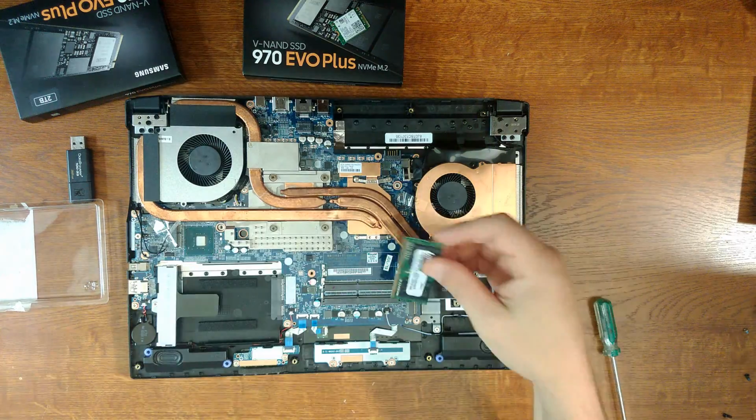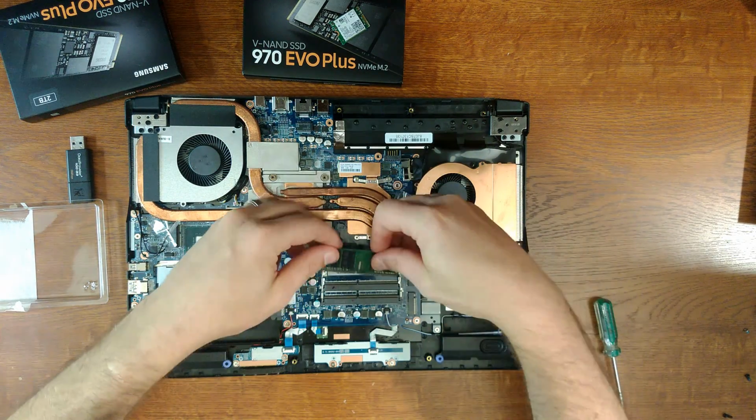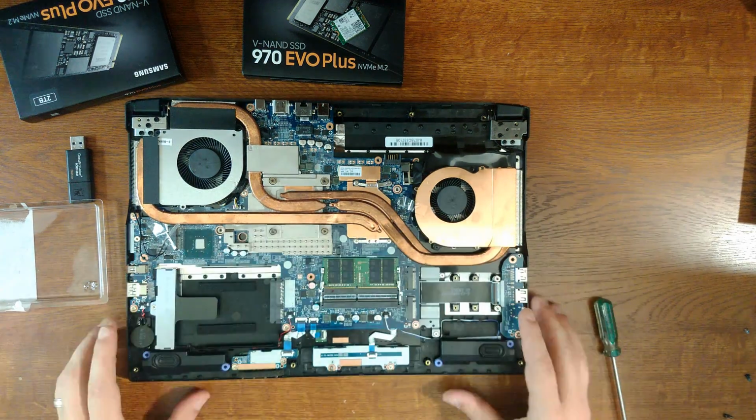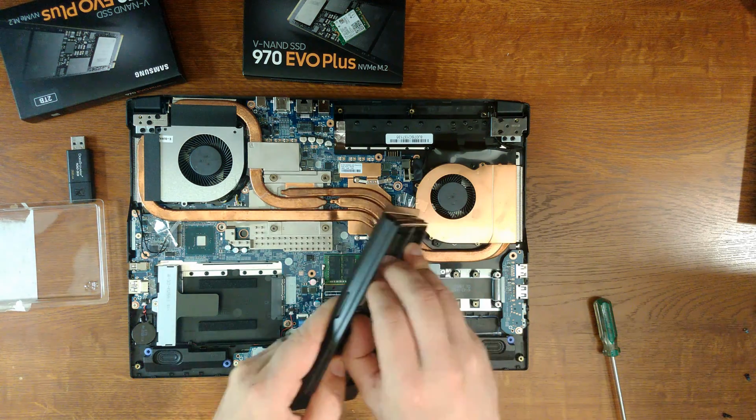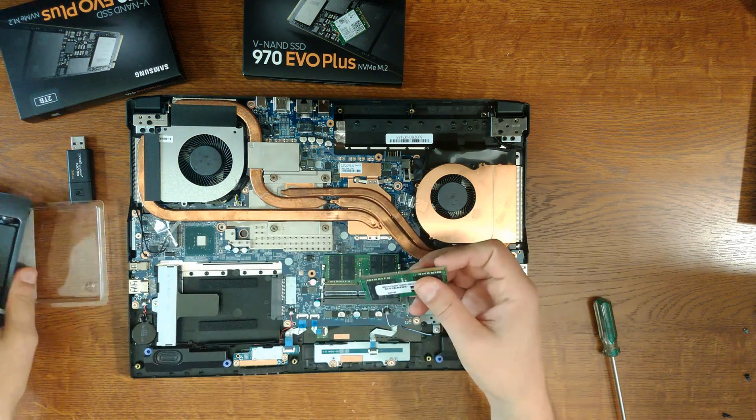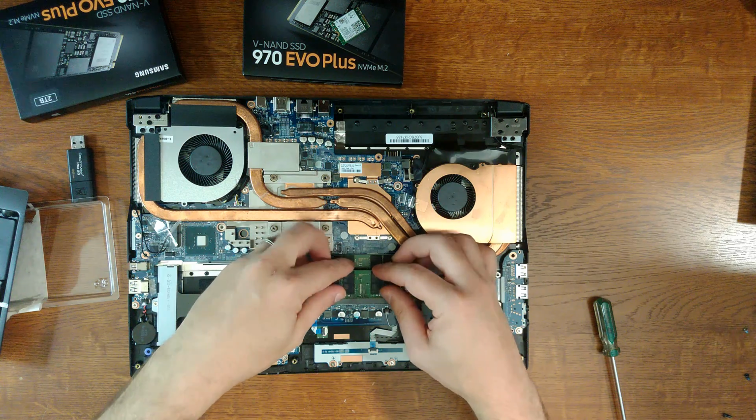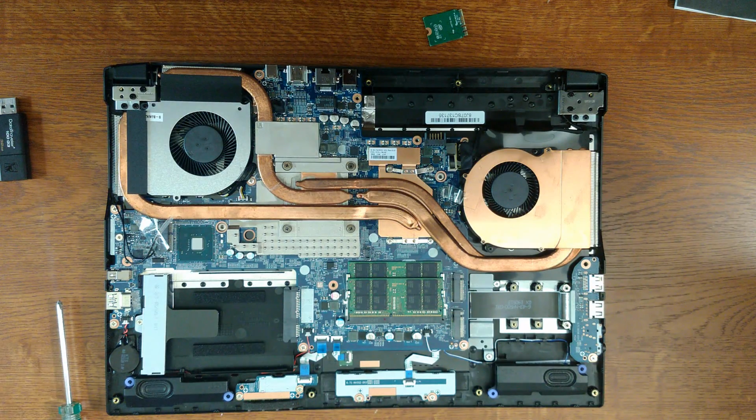I'm going to put the RAM in now. You do that simply by lining up the keys and then popping those into place, and then just clip into place one on top of the other. Now once those RAM modules are installed, you can either install the NIC or you can install the drives, which I'm going to do the drives first.